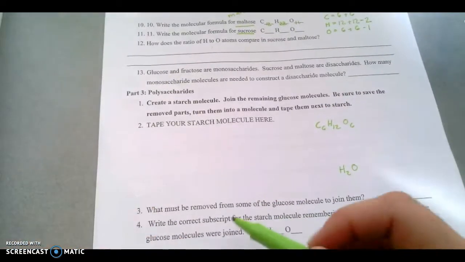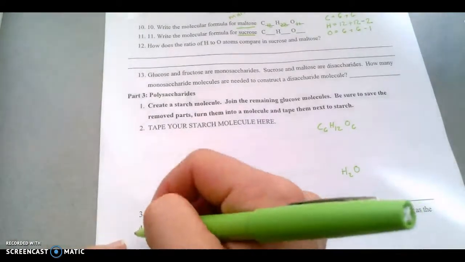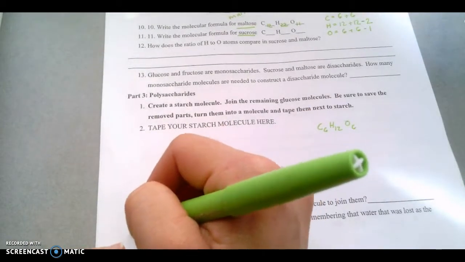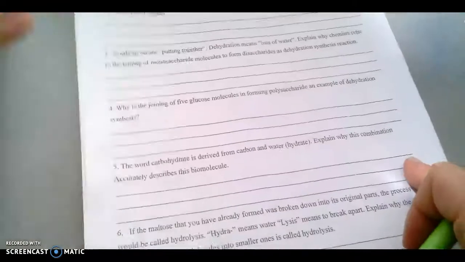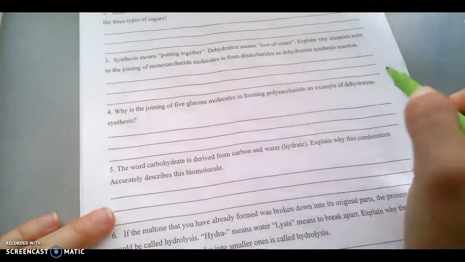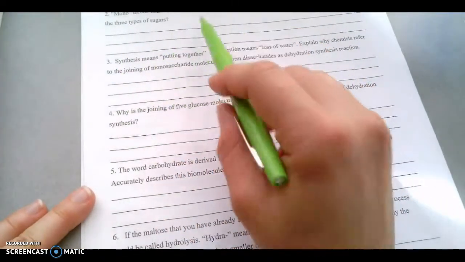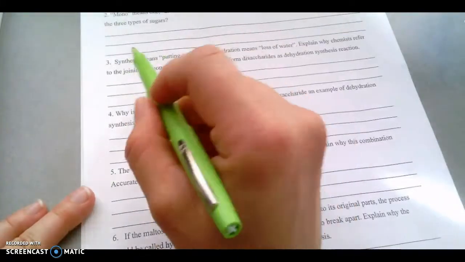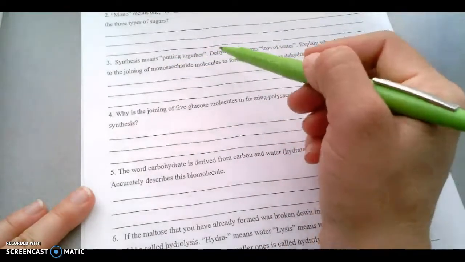So I'm going to have you try and come up with the chemical formula for this, and we'll check it in class. So let's make sure, and remind me if we forget to go over number 4. Then we're going to look at a few questions together. So we're looking at some words. If we are looking at 3, you should be able to complete 1 and 2 easily. 3 says, synthesis means putting stuff together. So putting together, in this case, molecules.